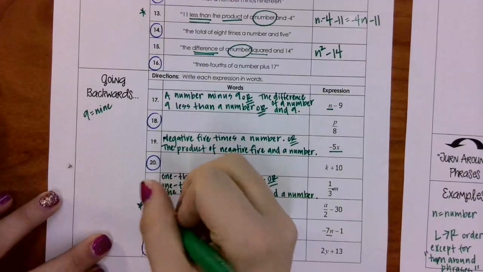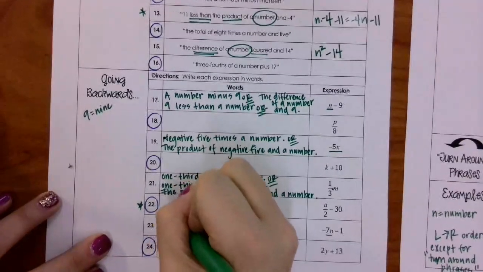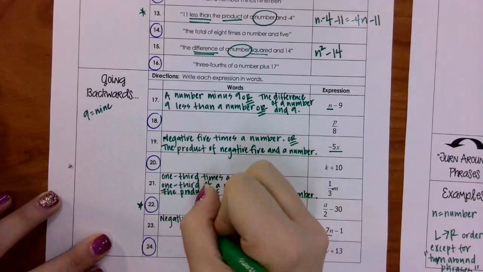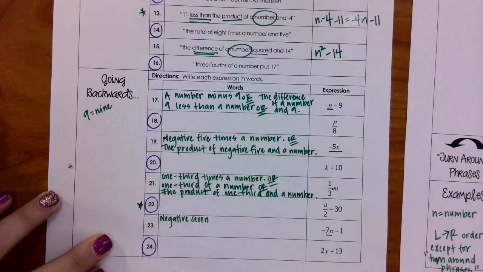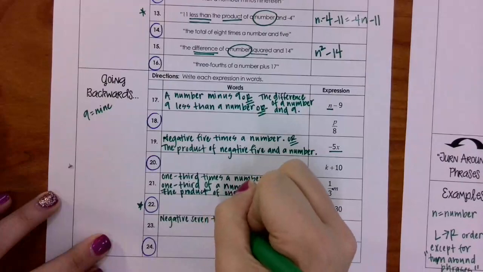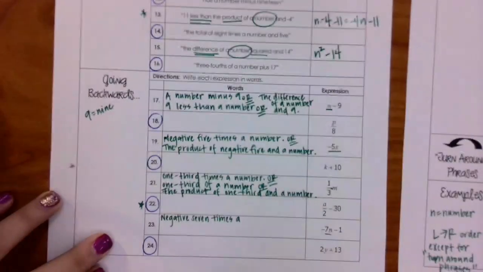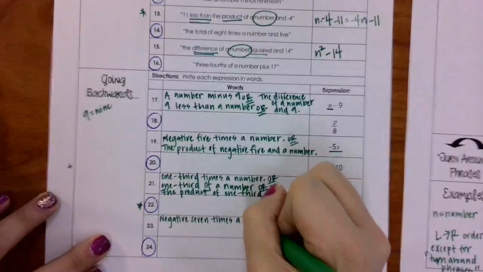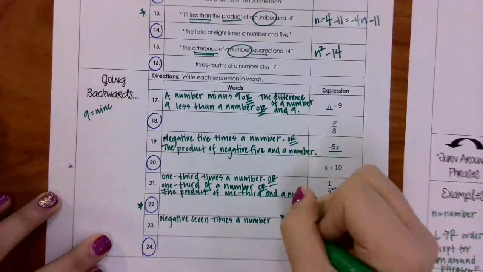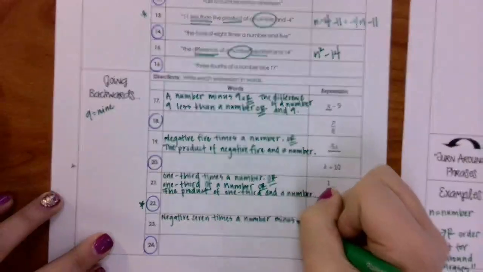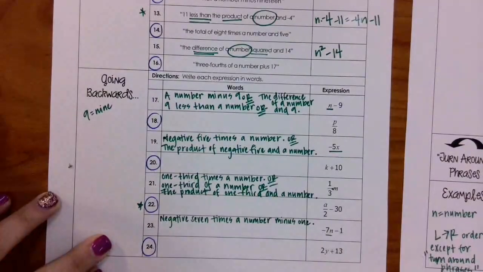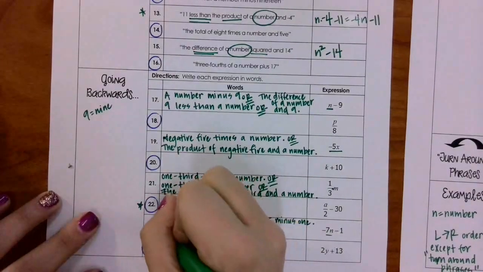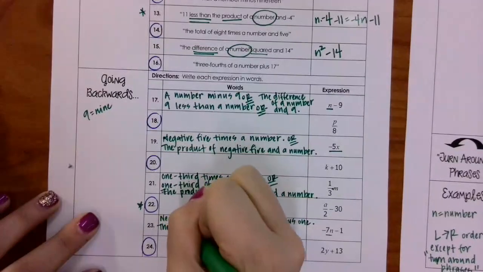So I can say negative 7 times, if you don't have to use the fancier words. If it's easier for you to go in order and just take it nice and slow and simple, then do that. Negative 7 times a number minus 1. You could also say the difference.